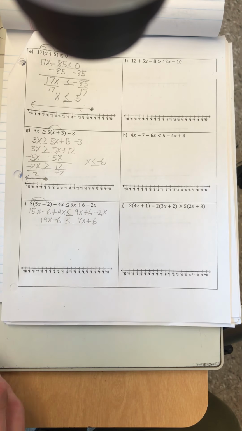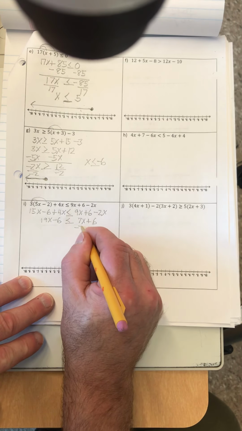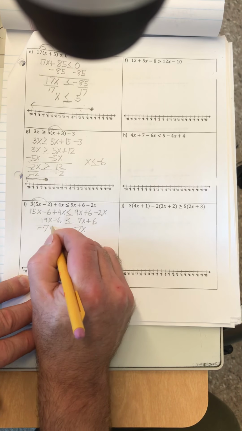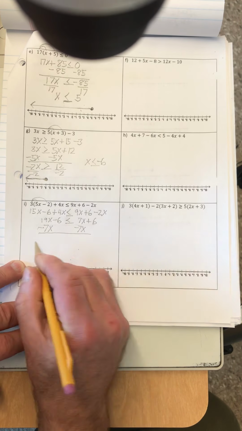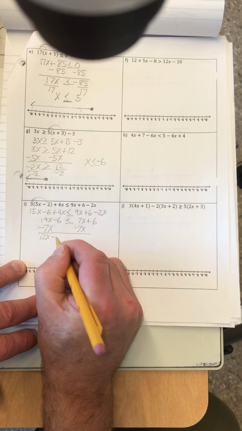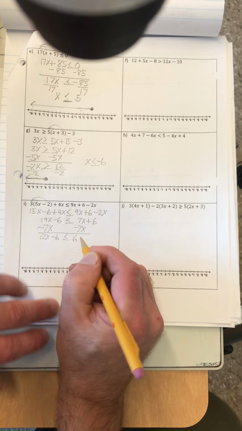Okay, Tori, what do you think? What should I do next? I would subtract 7x. Okay. I think that's a great idea. So that gives me 12x minus 6 is less than or equal to 6.